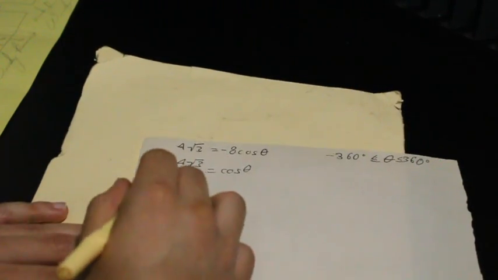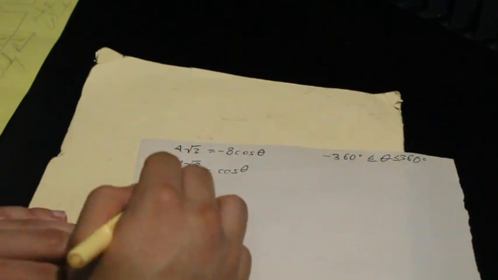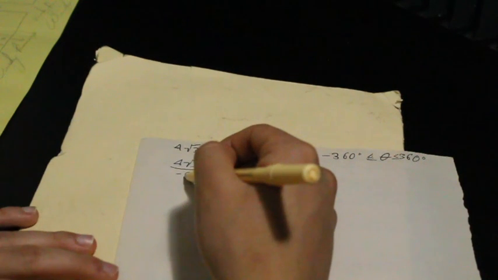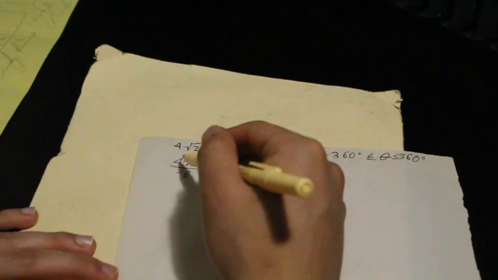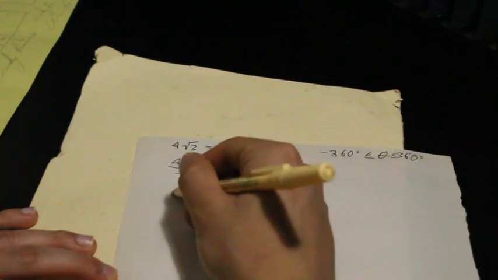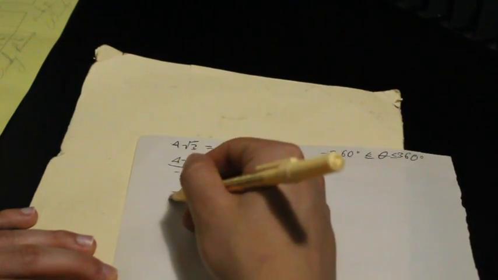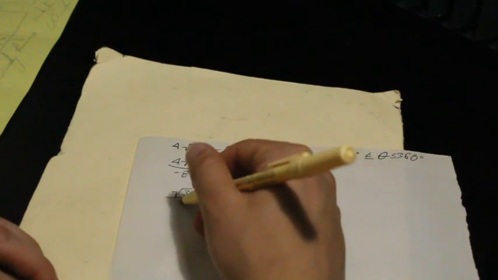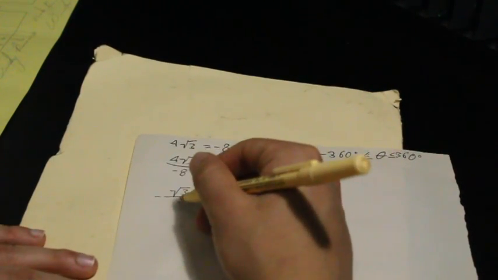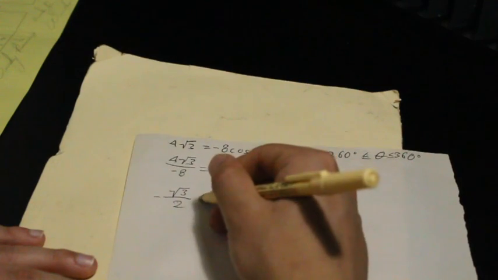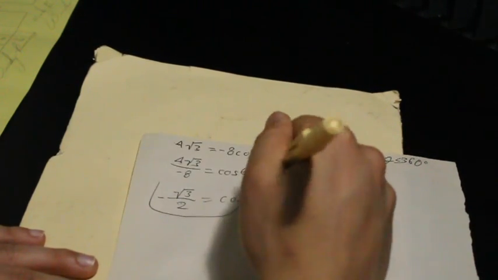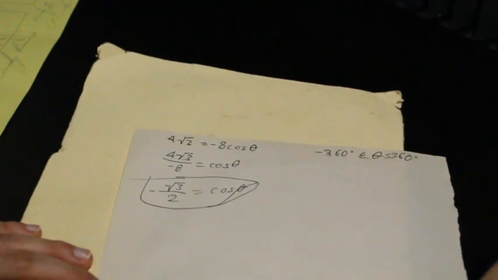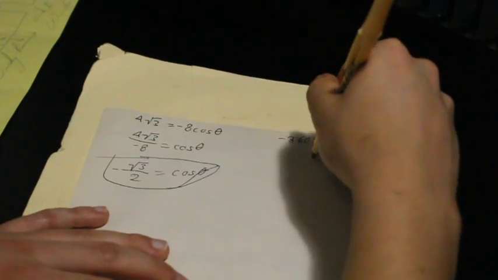And now we're going to simplify this. 4 over negative 8 would be negative 1/2. So that's simply negative square root of 3 over 2 is equal to cosine of theta. And this must sound familiar to you, because it's in the unit circle.